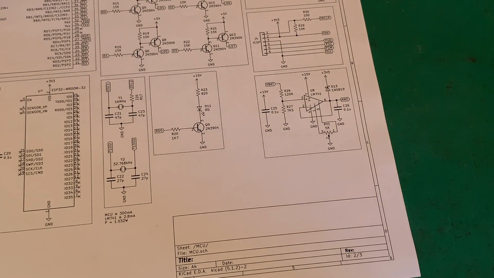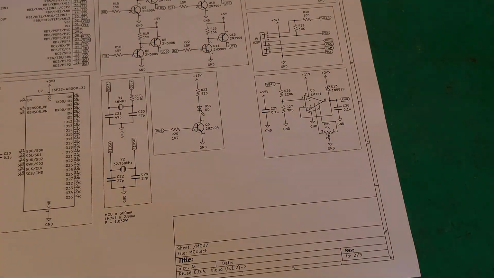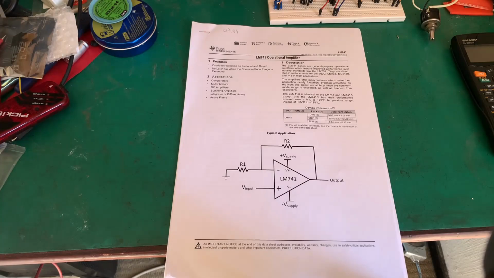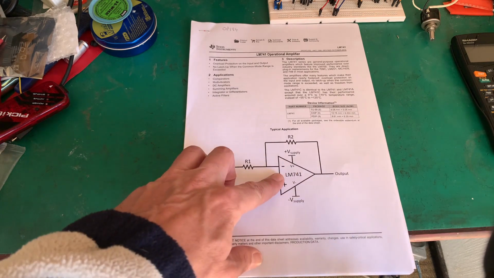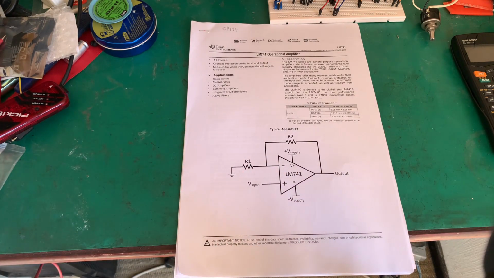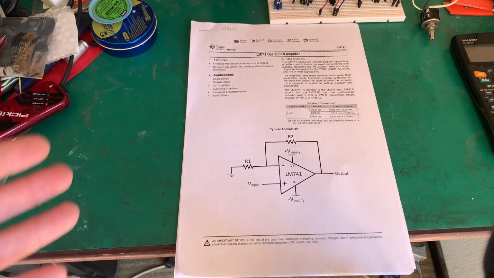So let's have a look at the breadboard. Sorry, before we jump onto the breadboard, I just wanted to show you some stuff in the data sheet for the LM741. I'm using the LM741. It's not the best op amp in the world, but it's a very robust general purpose op amp. There are obviously better ones on the market, but these things are cheap.